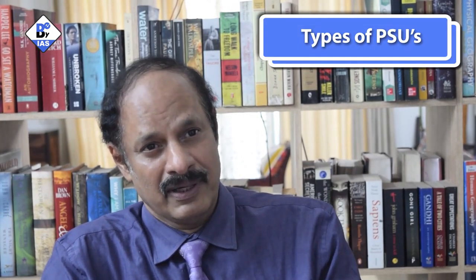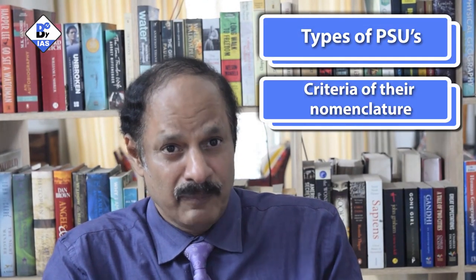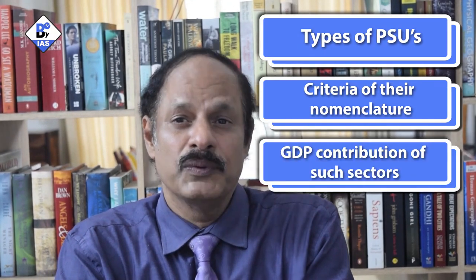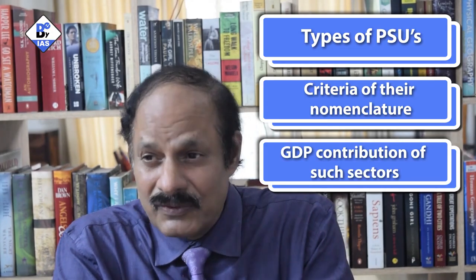Also, the various public sectors: why some are named Maharatna, what is the criteria for Mini Ratna, and which sector contributes maximum to the GDP, the service sector, and what are the various sectors and how they contribute.